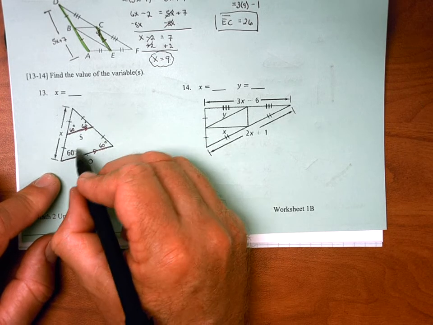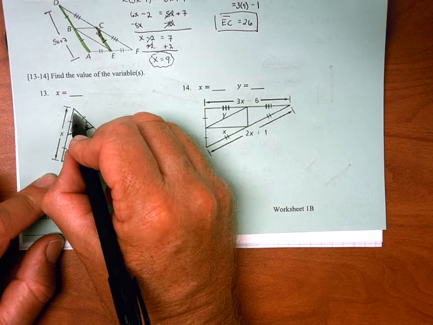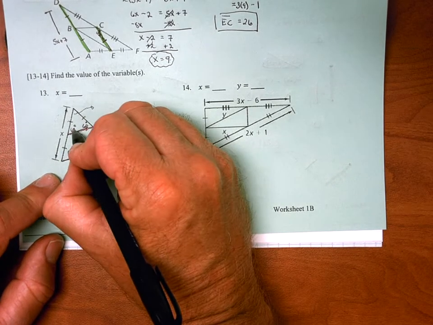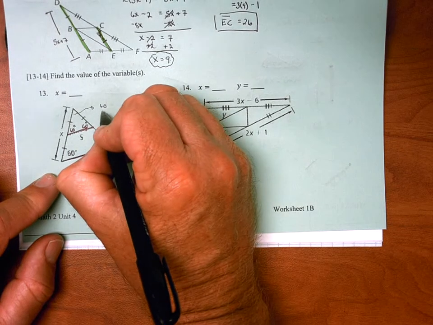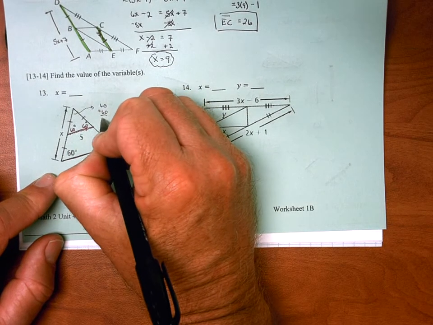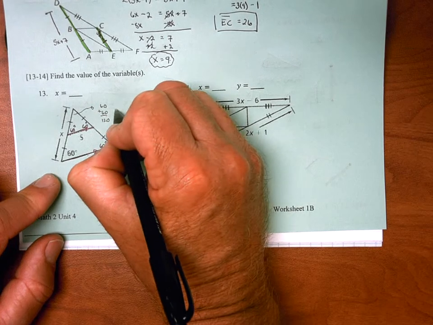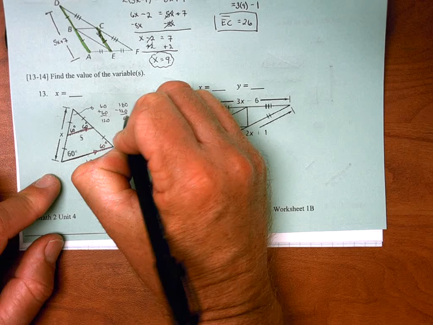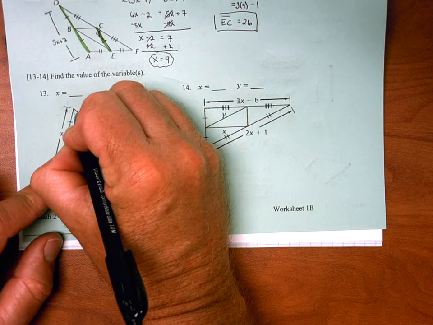Okay, now I'm going to do the math, and I'm going to find this angle right here. So watch how I find this angle. I'm going to go 60 plus 60. That's 120. And I'm going to subtract 120 from 180, so that gives me 60. So that angle is 60 as well. So what does that tell me?